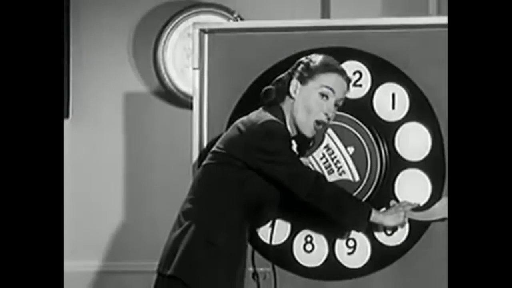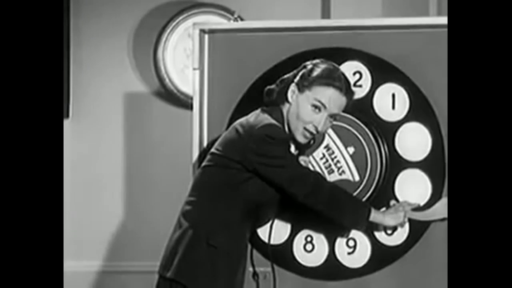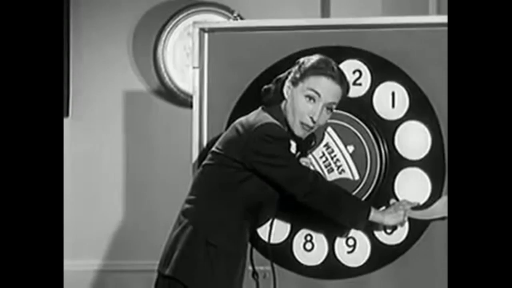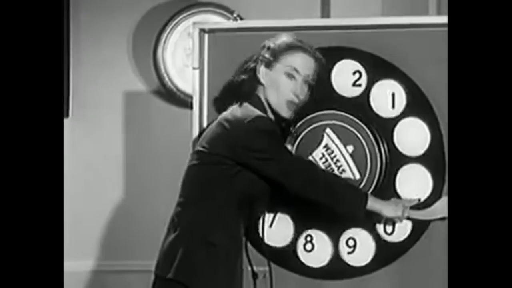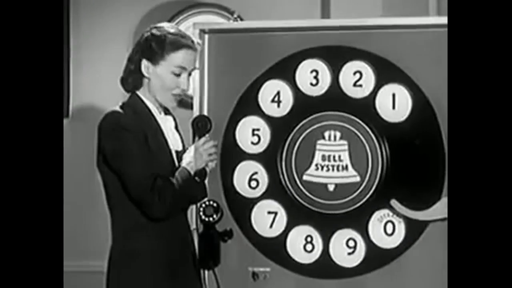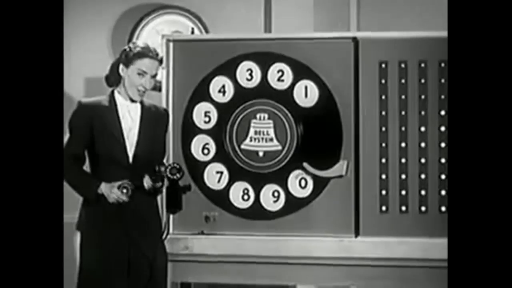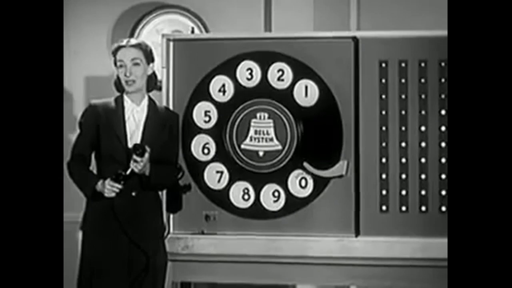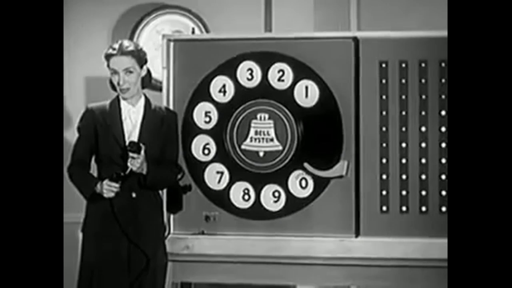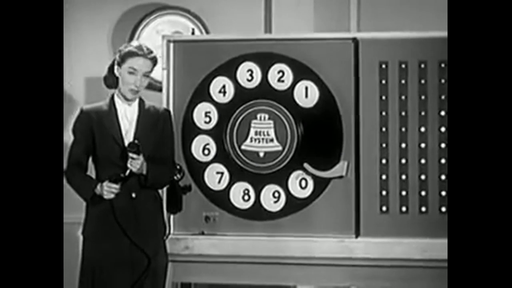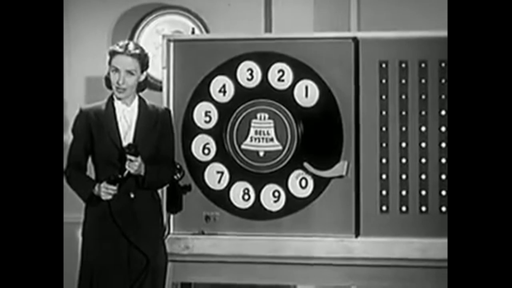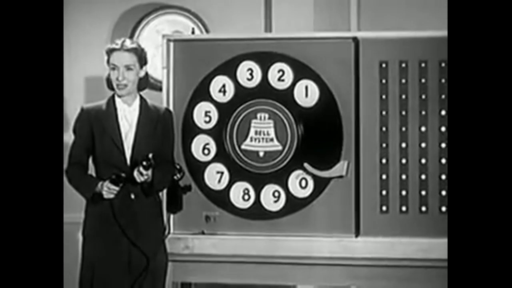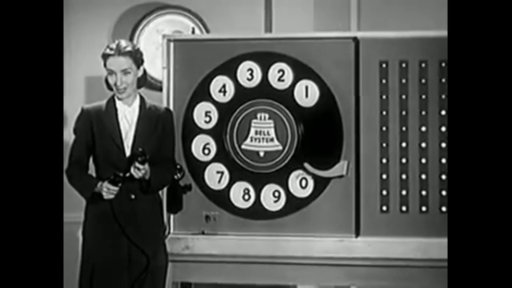Always pull the dial all the way around to the finger stop and lift your finger after each number so that the dial swings back of its own accord. This is important because the electrical signals are sent to the dial equipment only as the dial swings back. Any interference with the return of the dial may result in you getting a wrong number.